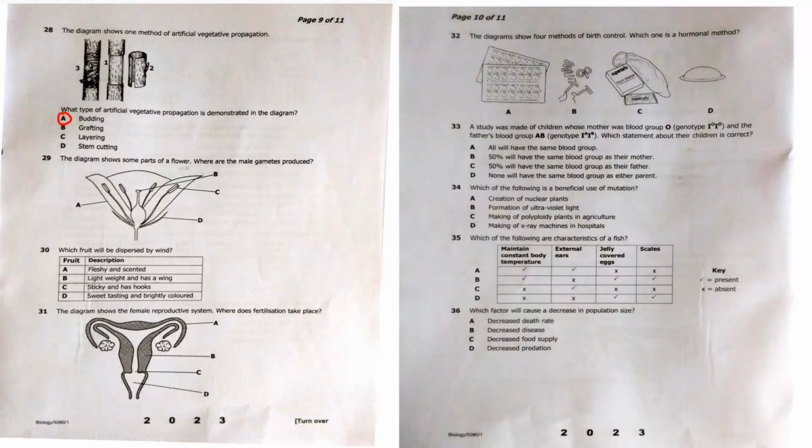Okay. The diagram below shows some parts of the flower. Where are the male gametes produced? Oh, wait, we've gone to the other question. So the diagram shows some parts of the flower. Where are the male gametes produced? So the male gametes are produced in C, which is the anther.